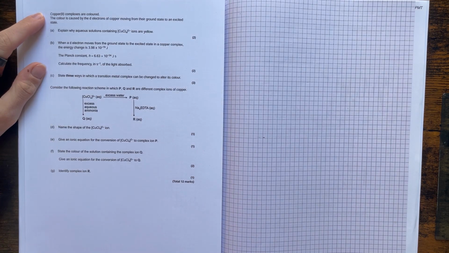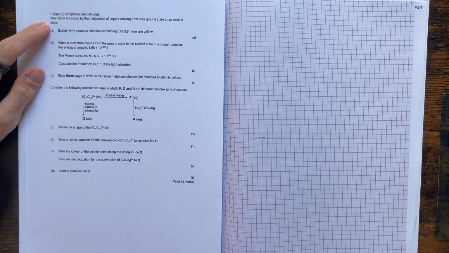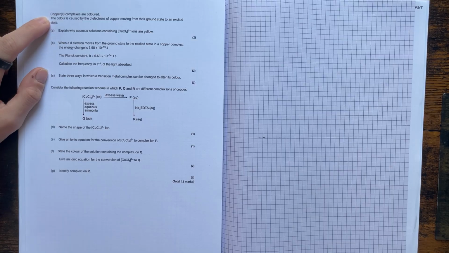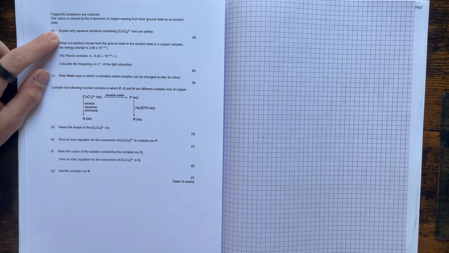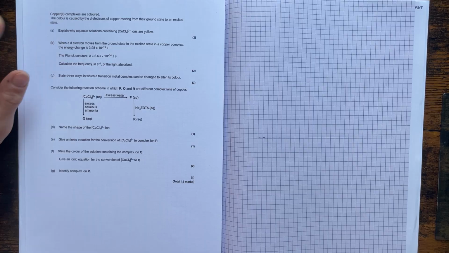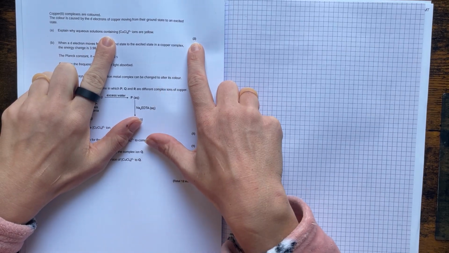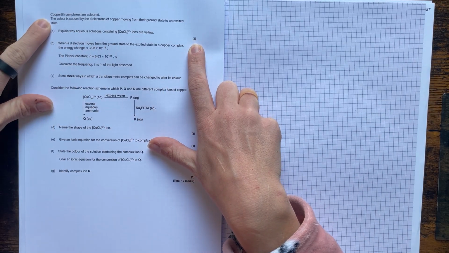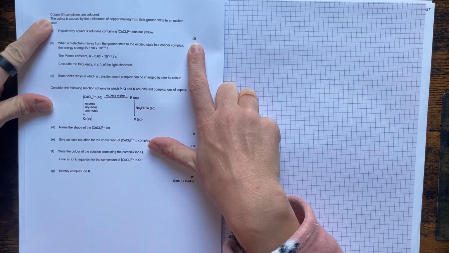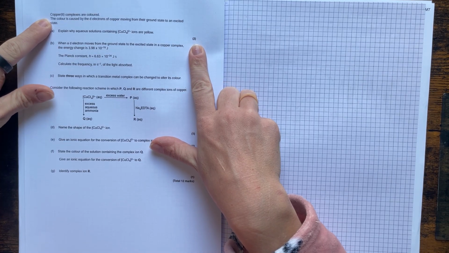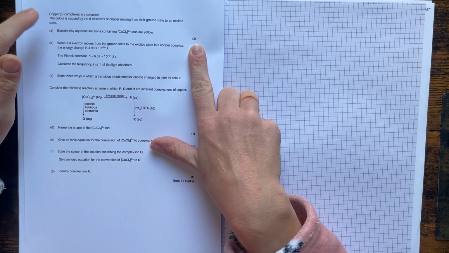Now we're told at the start it's about copper-2 complexes, and we are told that the colour is caused by the d electrons of copper moving from their ground state to an excited state. And normally that is a line that you would need to include in your explanation for explaining why a particular solution is coloured, whether they tell you exactly what colour it is or whether they just say explain why it is coloured. That would mean that this kind of question is usually worth 3 marks and here it's only worth 2, and that is because you don't need to give that sentence in your answer because they've already given you it. However, if they didn't, that would be the middle point that I would want you to make.